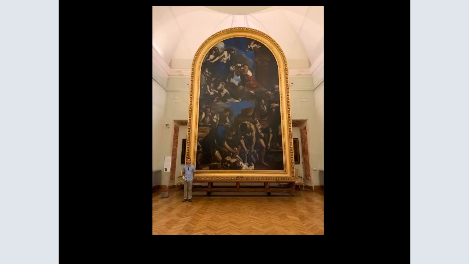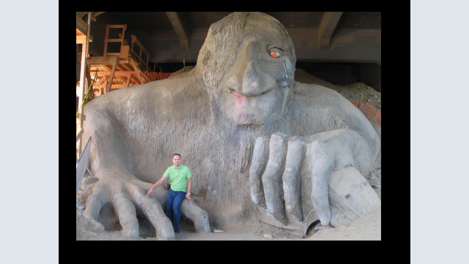Okay, this painting, even though we're talking about a two-dimensional thing, I mean, look at the scale of the size of this piece. Again, you're really going to be drawn in as a viewer to want to explore it and check it out. This is the troll underneath the bridge in Seattle. So if you ever get a chance to go out to Seattle, go check it out. It's kind of a fun sculpture. And it literally is a sculpture under a bridge, okay?